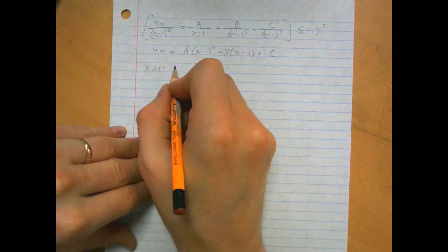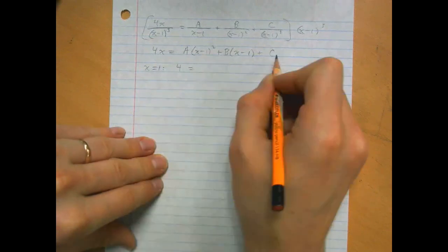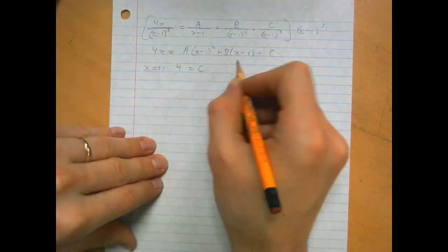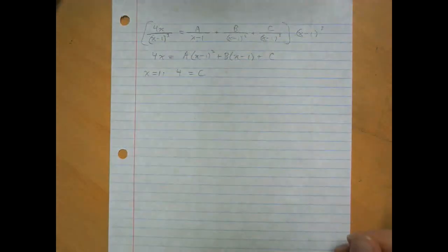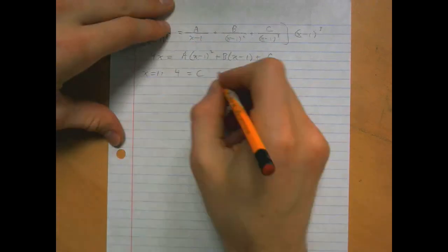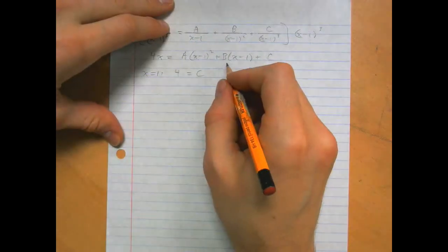So on the left side we have 4. On the right side we have just c. So right away we get c is 4. But now there isn't another convenient x value to plug in. So then it might be handy to move into method number 1 of equating coefficients.